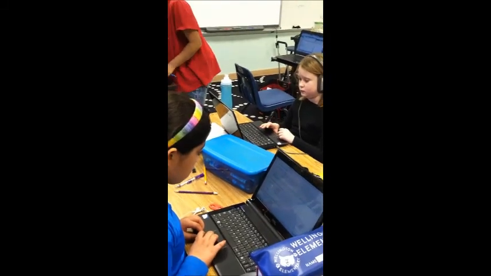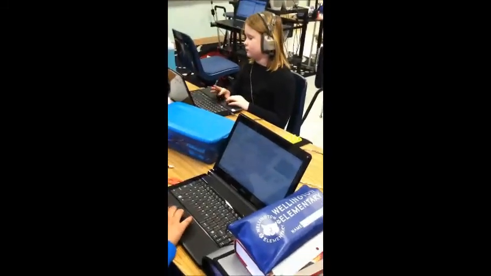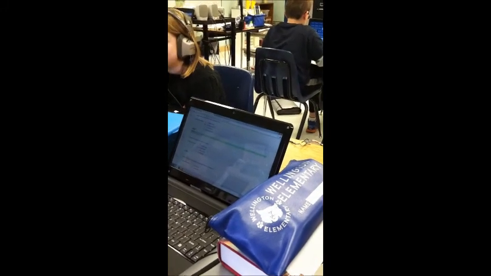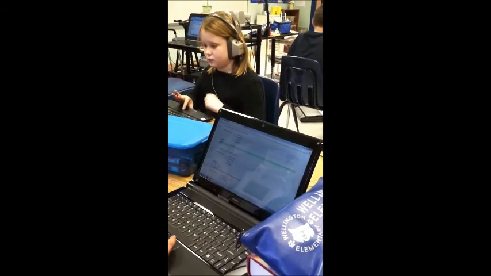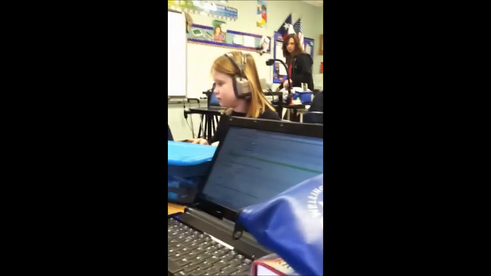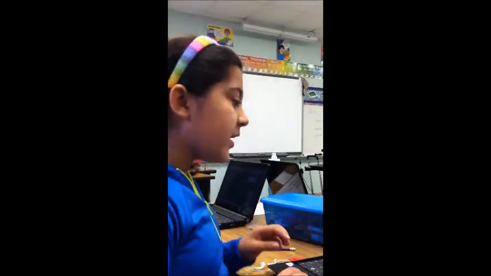This is our school web station, and they are learning about geometric vocabulary. The first thing they did was go to a website and go over the vocabulary for geometry and play some games. And now Shashita is taking a quiz on school web. So Shashita, go ahead and tell them what happens when you get it correct.